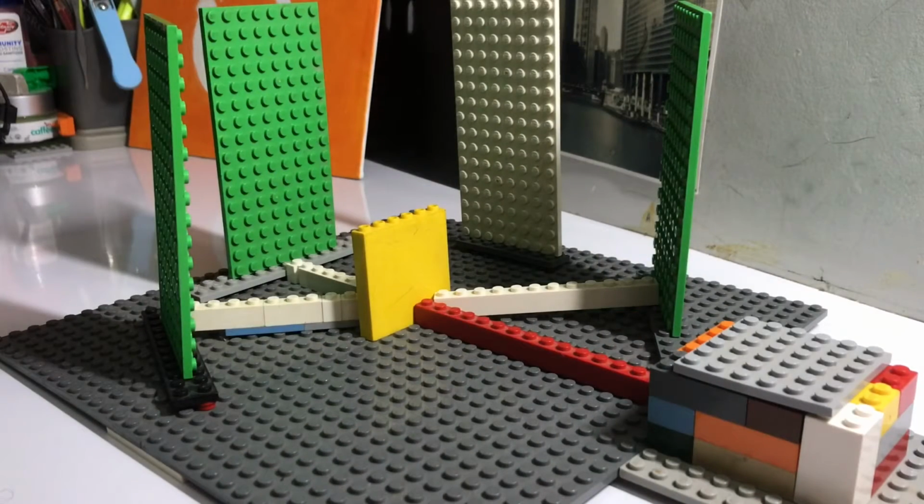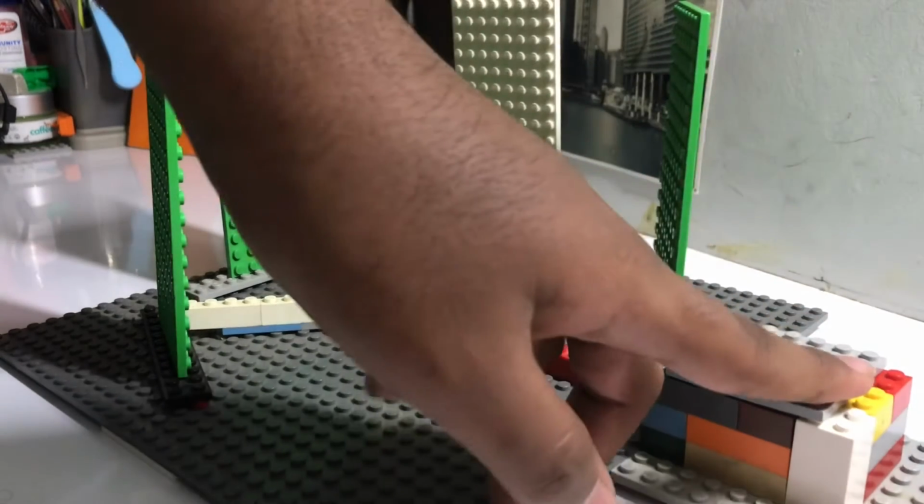I will be displaying a bunch of models to you today to explain what the experiment was and why exactly things worked the way that they did. Okay, so here we are at the diorama, or the model, of the Rutherford Gold Foil experiment. It's made primarily out of Legos, and I will go through each component of it, step by step. So let's start with this box right here.